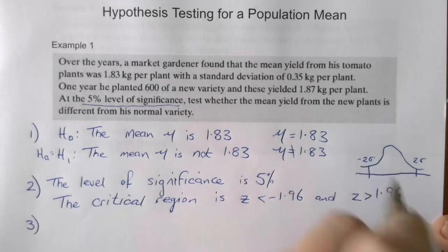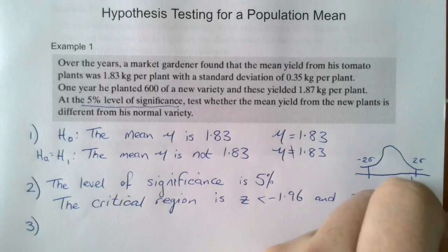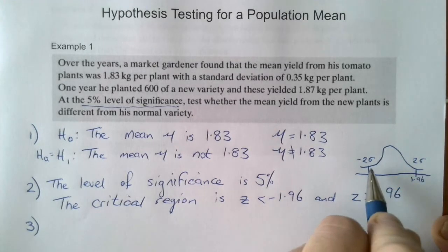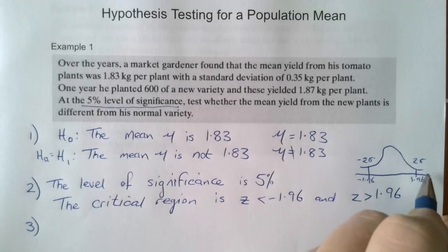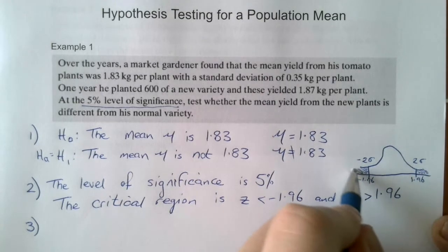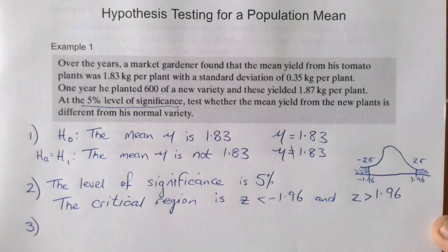Where that comes from is 1.96 standard deviations away, and 1.96 standard deviations away in the opposite direction is minus 1.96. So for the 5% level of significance, we're looking at what's outside. So that's where that comes from.